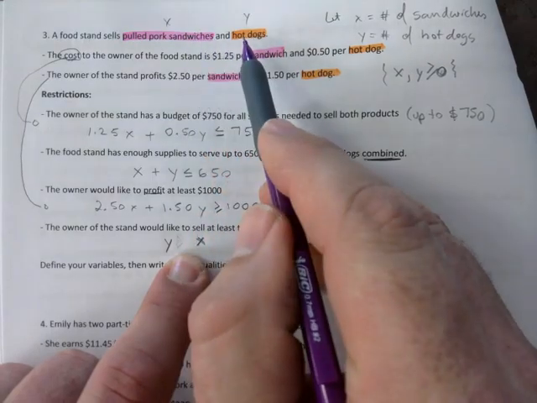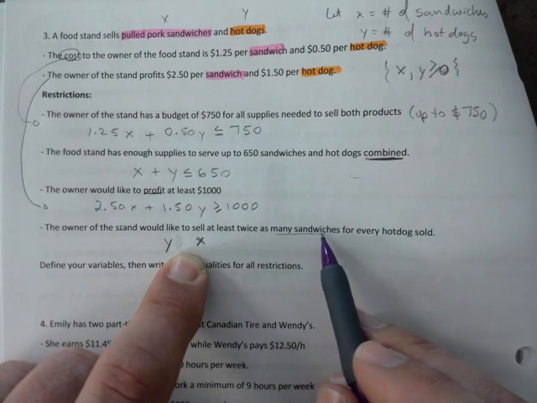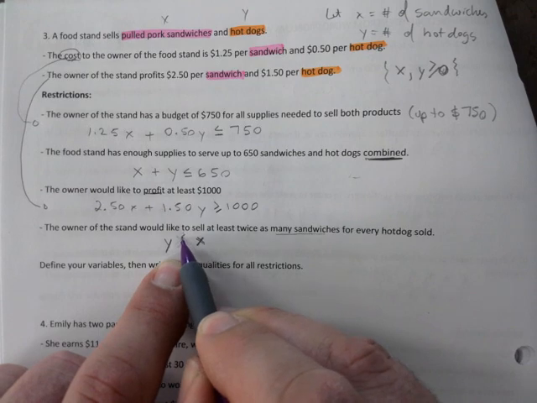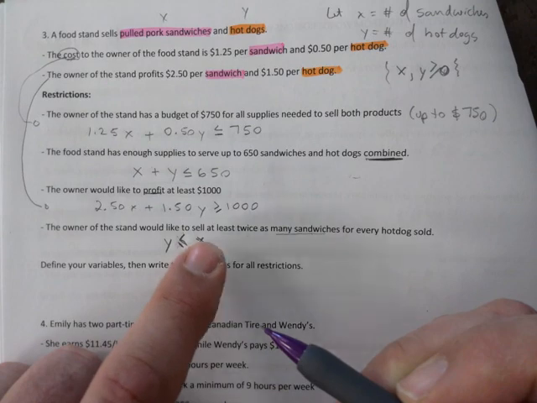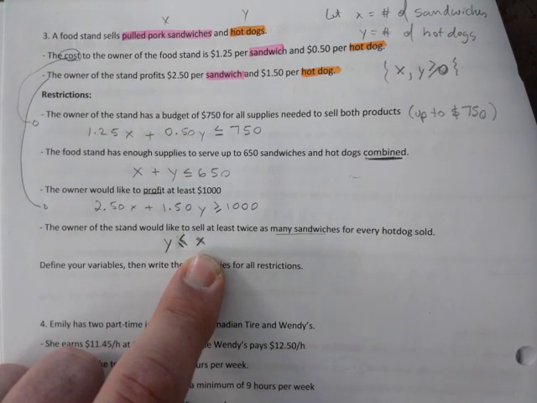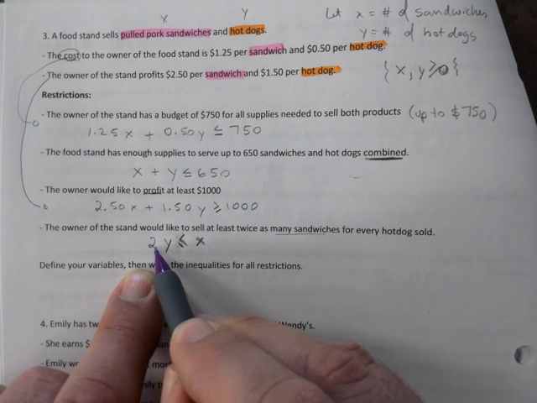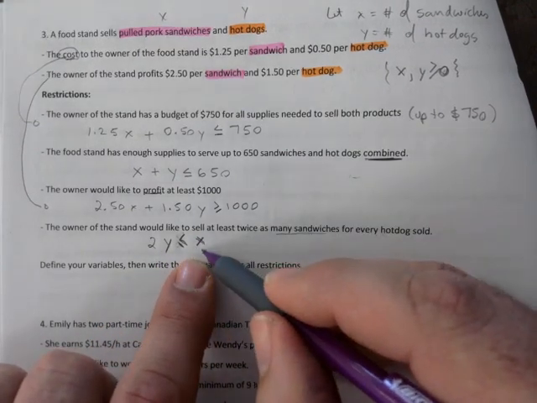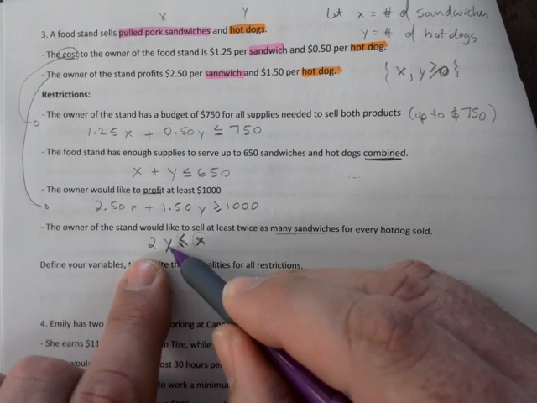I mixed it up. So you want more sandwiches sold, right? Twice as many sandwiches as hot dogs. So you want this to be greater. Sorry about that. I'm terribly sorry for that. You want the sandwiches to be more, and the 2 will go in front of the hot dogs. It goes in front of the hot dogs because you want the number of sandwiches to be twice as much as the number of hot dogs.